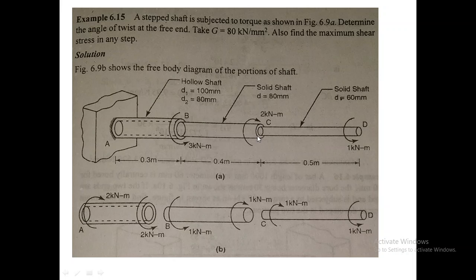Coming to portion BC now, consider the point C, and add all the torques on the right hand side of C. At C it is 2 kilonewton meter clockwise, at D it is 1 kilonewton meter anticlockwise.